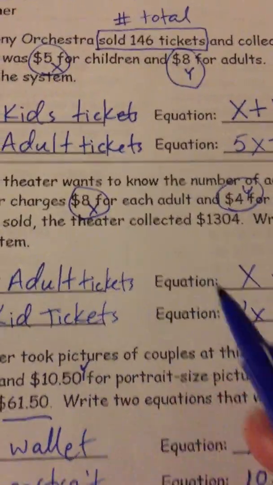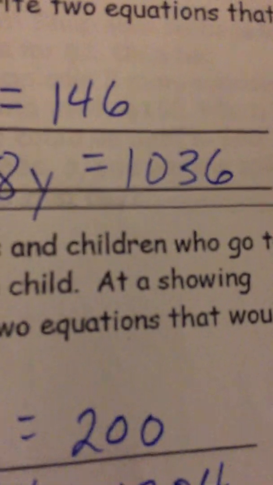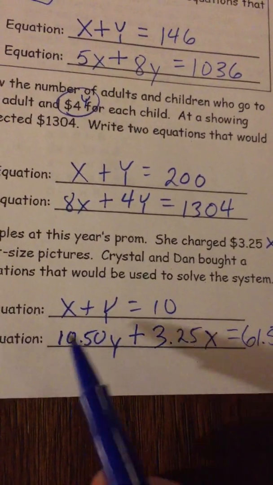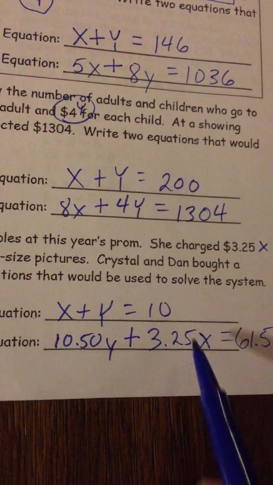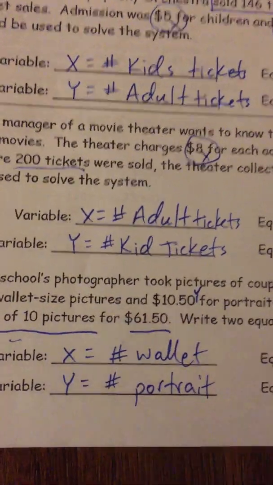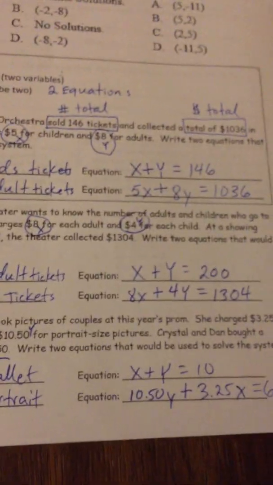And the total money was, where's my money total? $61.50. So hang on a sec, guys. I'm going to move this back where you can see it. There we go. So here's my two equations. X plus Y equals 10 pictures. Portrait money plus my wallet size money equals $61.50, which was the money total. Remember, I had a money total and I had a picture total. And a lot of those follow that same sort of pattern.